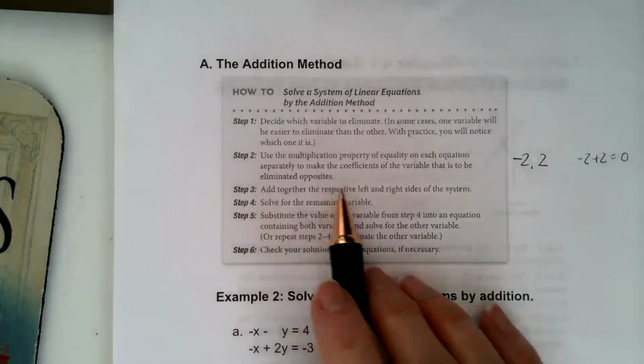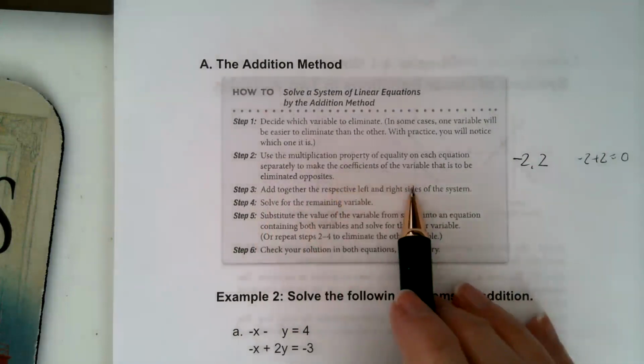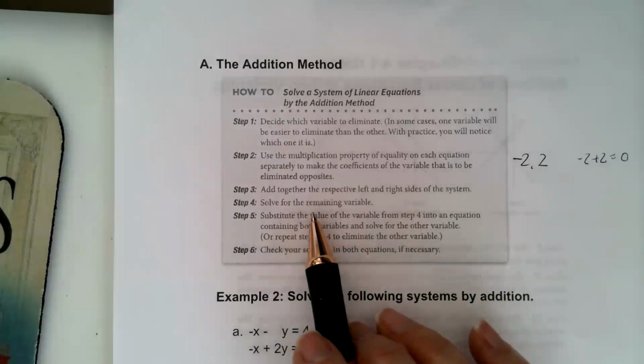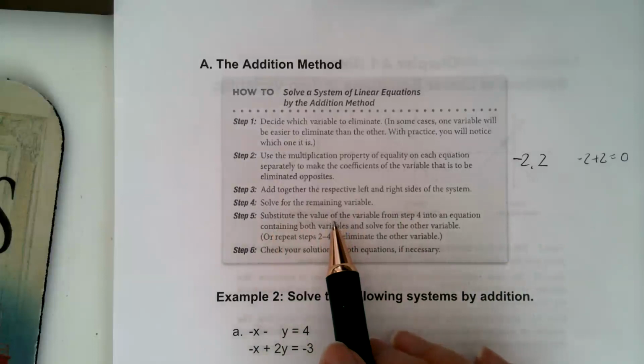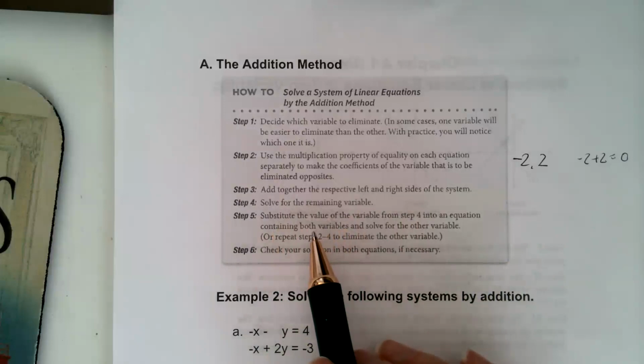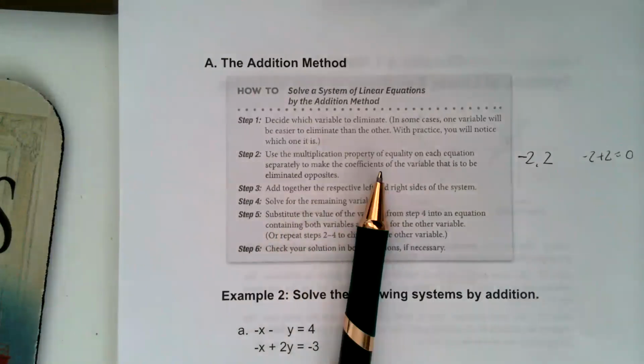Step 3 says add together the respective left and right sides of the system, and that variable that you chose to eliminate should be gone. Step 4, solve for the remaining variable. Step 5 says to substitute the value of the variable from step 4 into an equation containing both variables, so one of the original equations, and solve for the other variable. And then you're going to keep repeating that to solve for both x and y. And then you're going to check your solution in both equations to make sure it's true. If necessary, I recommend looking in Desmos because that will validate.